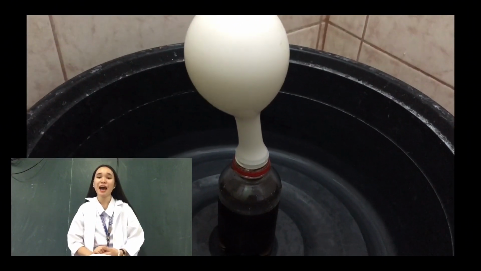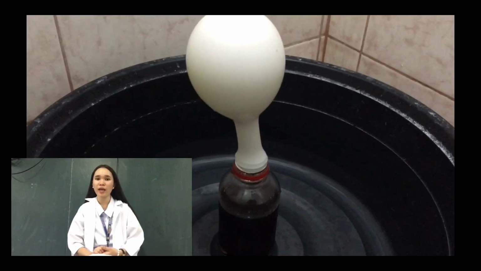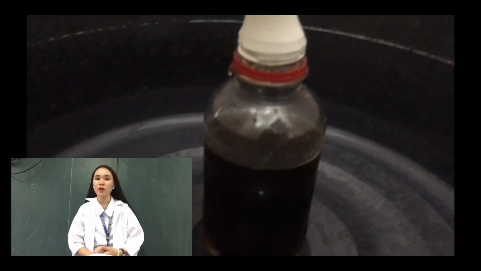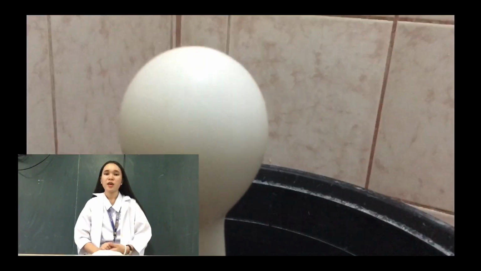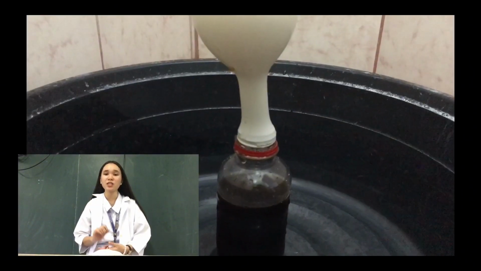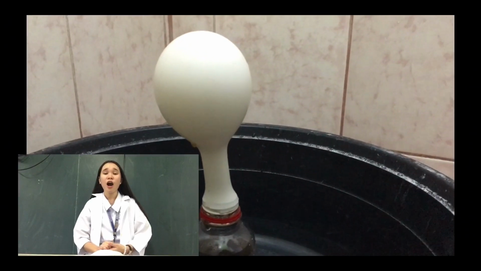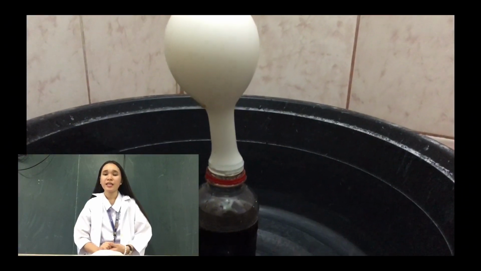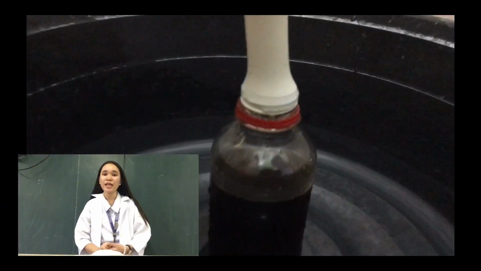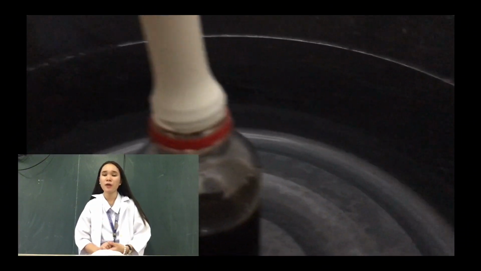This demonstrates Avogadro's law by showing the relationship between the volume of gas and the number of gas molecules. Because we use a small amount of Coke and only two Mentos, the reaction releases a small amount of carbon dioxide. This causes the balloon attached to the bottle to inflate slightly, forming a small round shape.